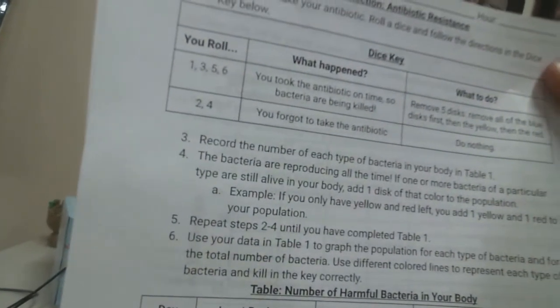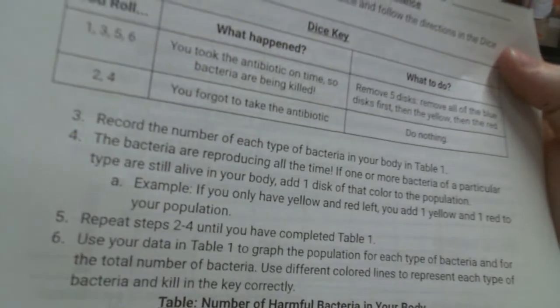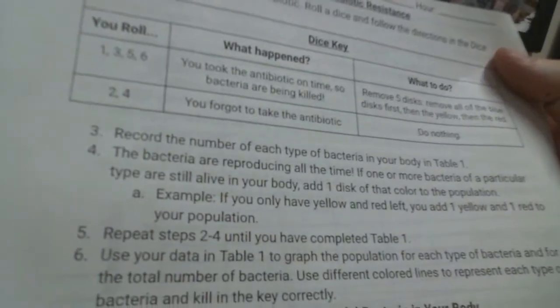If you rolled a 2 or a 4, you forgot to take them, so you do absolutely nothing as far as killing the bacteria. However, after everything, the bacteria is always going to grow. So let's see how our results are going to work here. You're first going to record the number of each type of bacteria in your body in Table 1. That has already been done for you where it says initial. So we're already going to go into the first round of the activity.